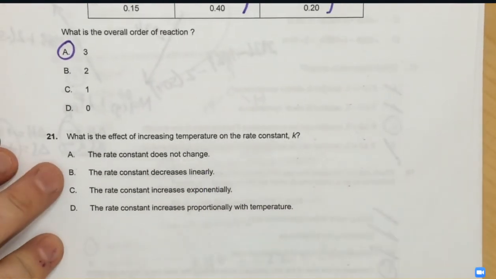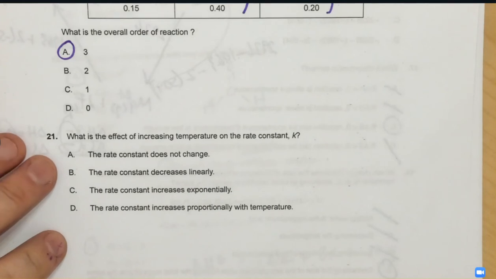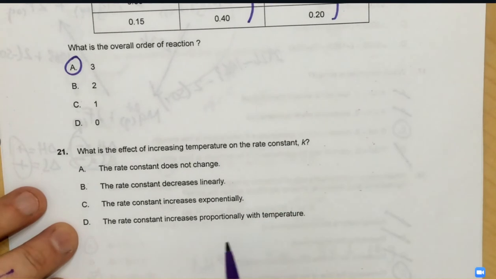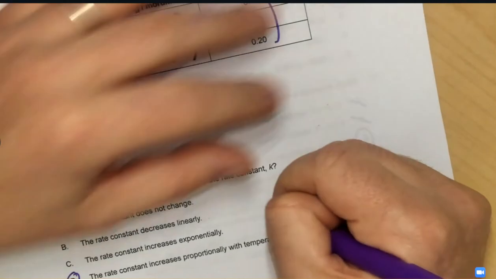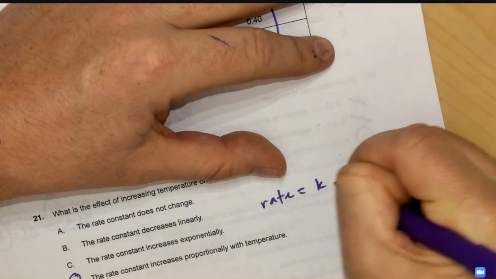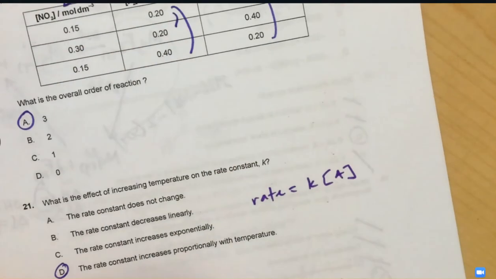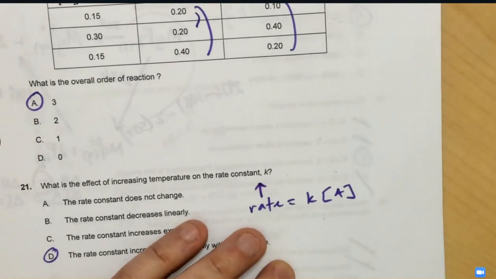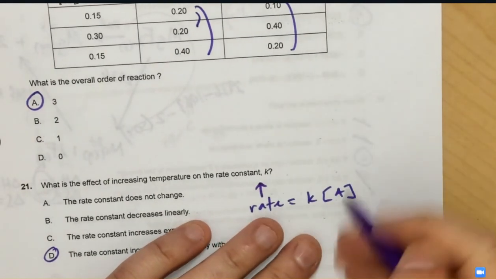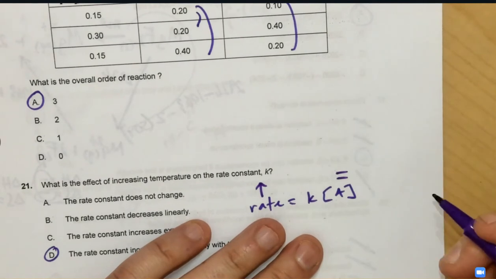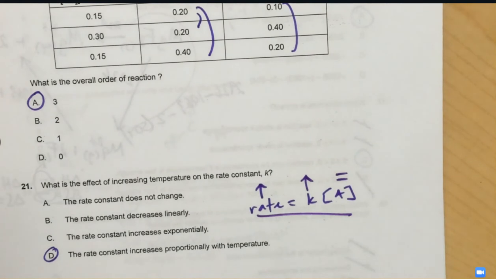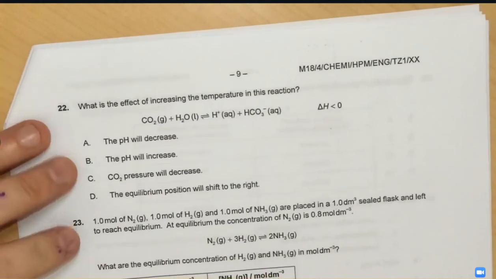What is the effect of increasing temperature on the rate constant K? So the rate constant will increase proportionally with temperature. And just think about it here for a second. There's just a simple generic rate law. We know that increasing temperature increases rate. So if the concentration remains constant, then K would also have to increase if that were the rate law that we were following. So rate constant is directly proportional with Kelvin temperature.